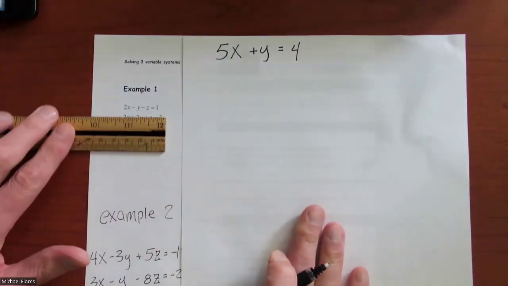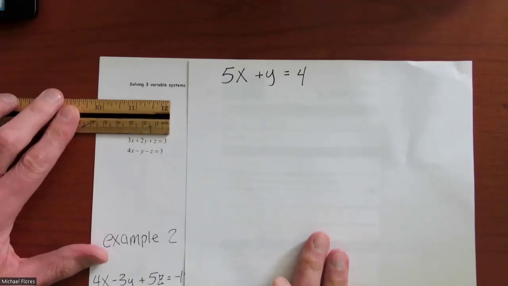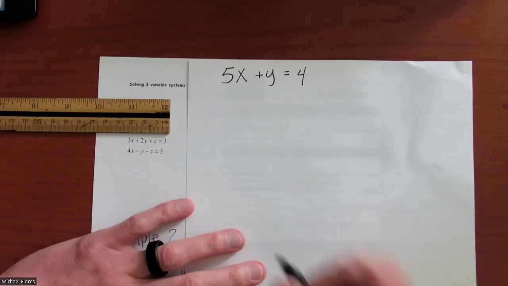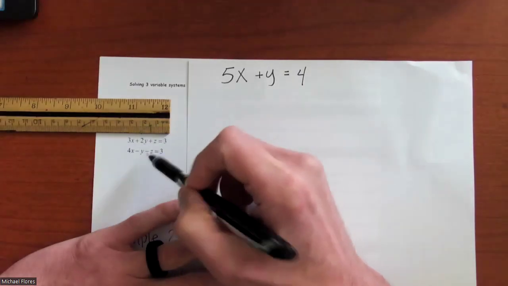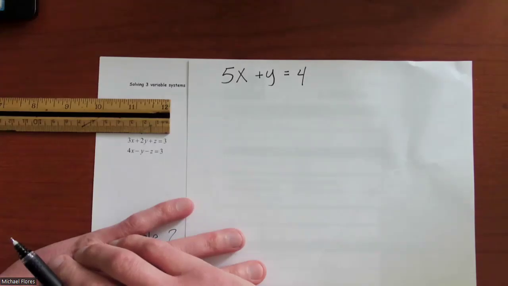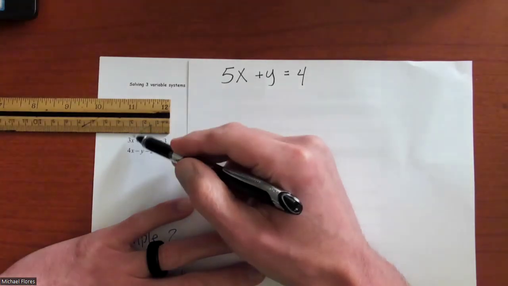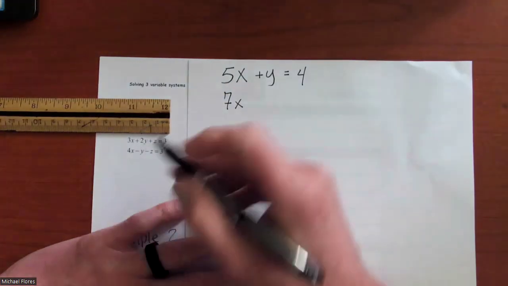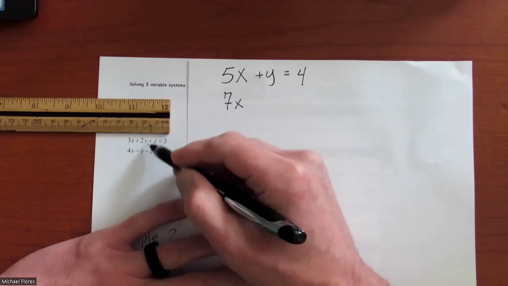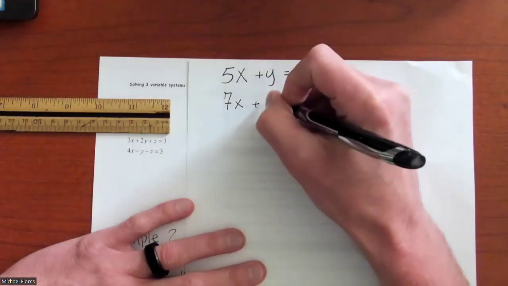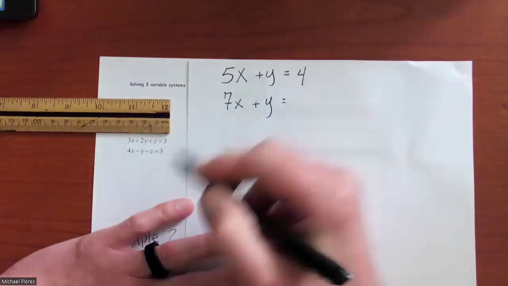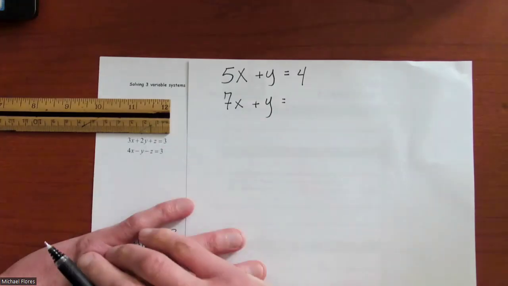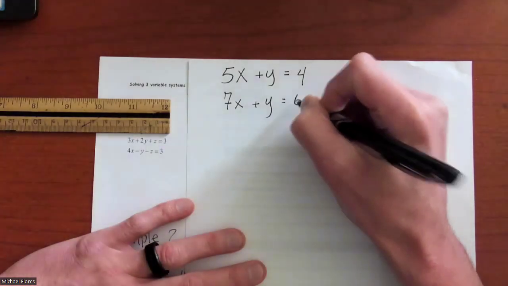Now, let's pretend like the top system doesn't exist. If we did the exact same thing, except now with this row and this row, let's see what we get. Combine positive 3x and positive 4x. Now combine positive 2y and negative y. If you combine the z's, they are gone. And now if you combine positive 3 and positive 3, that is positive 6.